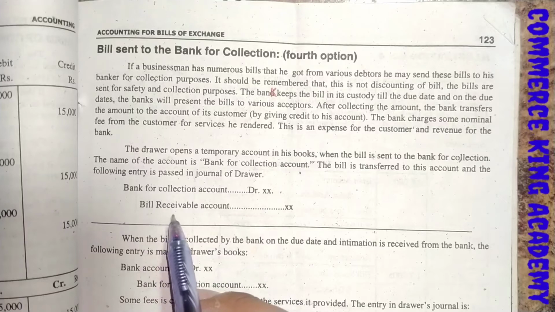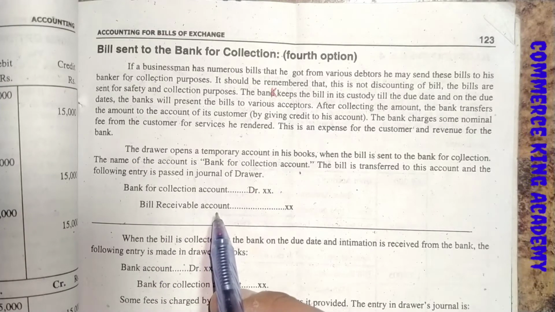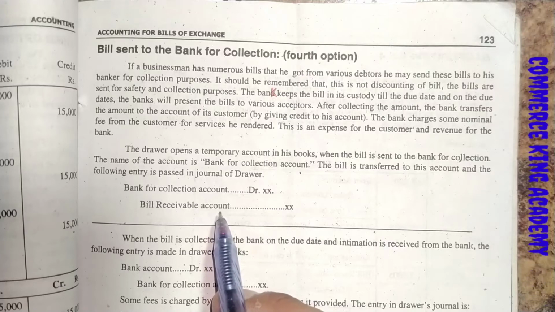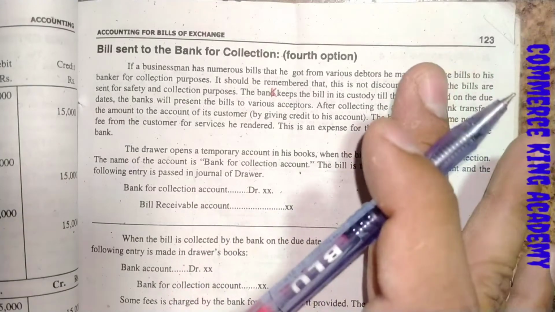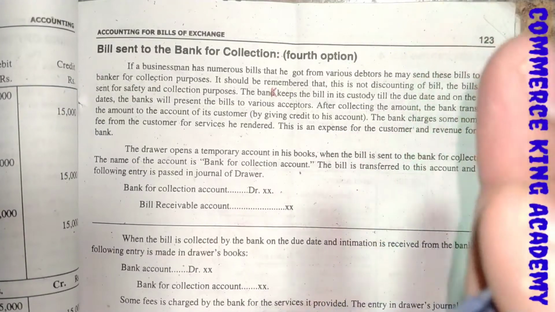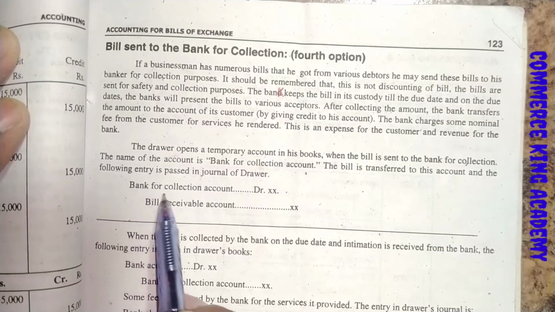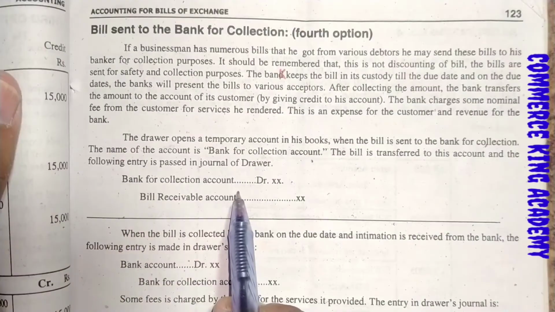The logic or root cause behind this entry is this: the bills receivable account was an asset for the drawer, and now it has been deposited into the bank for collection purposes, and the bank has given a receipt, which is the basis of a new current asset. This is the bank for collection account.